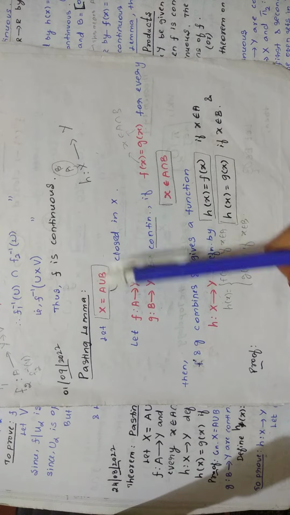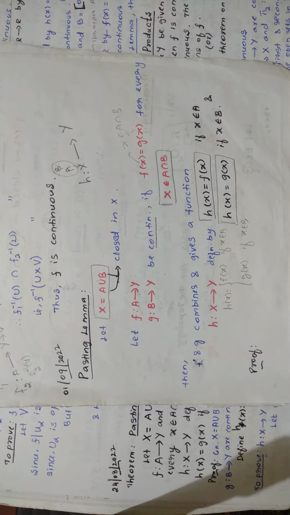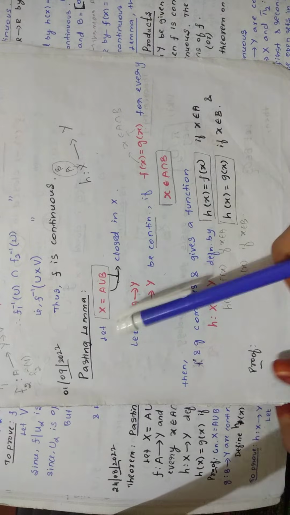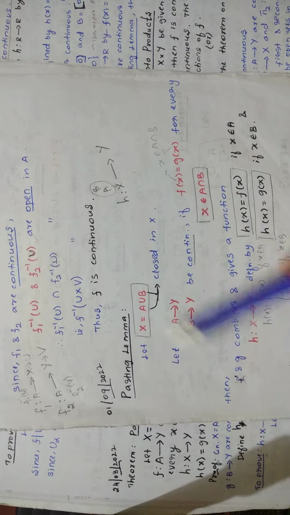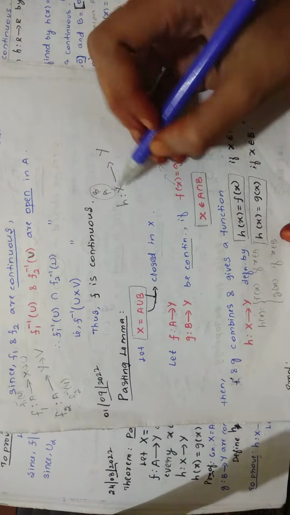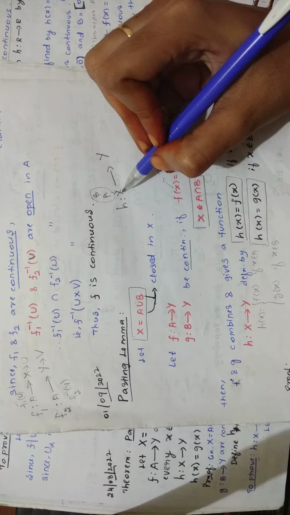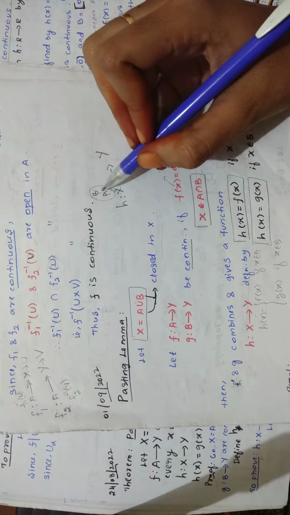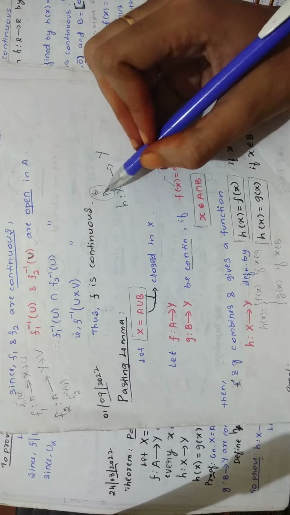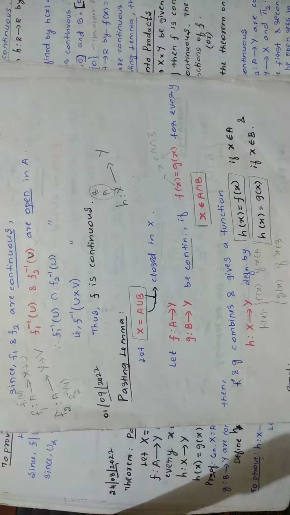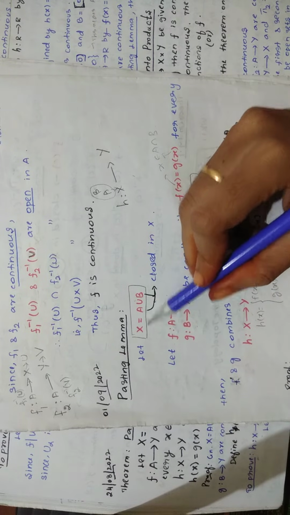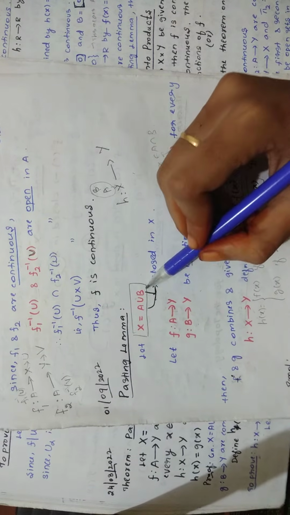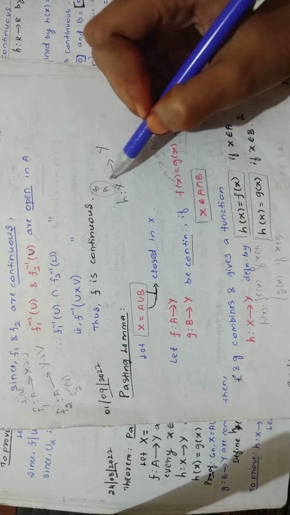Let X equal to A union B. Here A and B are closed in X. That is the first sentence you have to write in the statement. X is a topological space, and you are defining X equal to A union B. In the set X, there are two sets, A and B. When you find the union of these two sets A and B, you will get the topological space X. That is what you come to know from this. X equal to A union B, where A and B are closed in X.